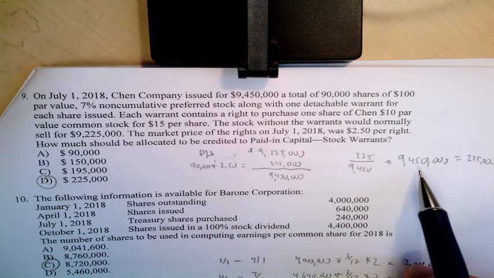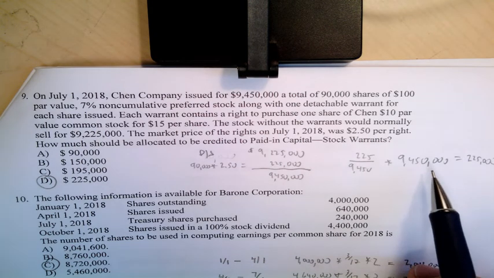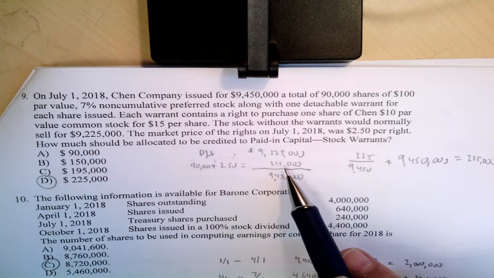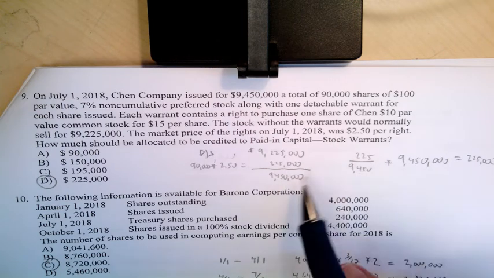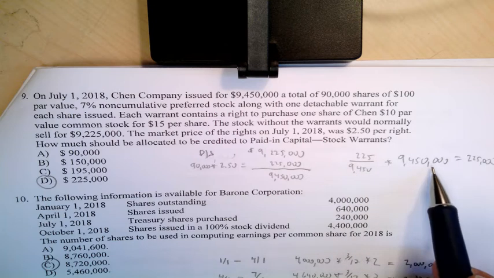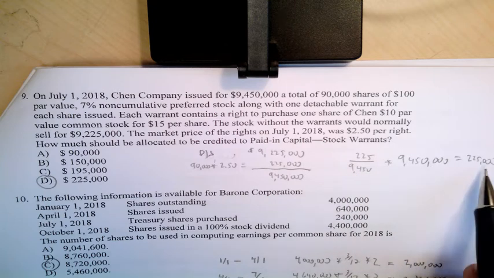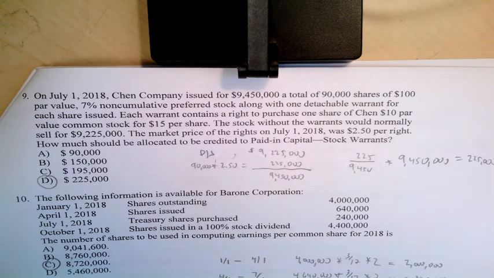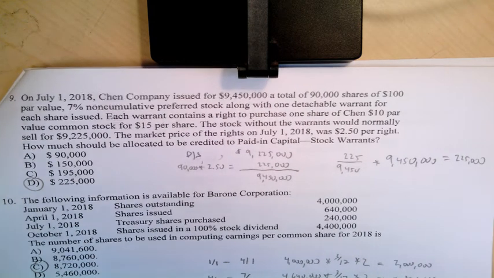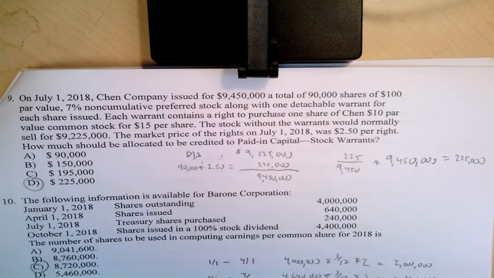Now, the amount of the proceeds that we're going to credit to paid-in capital stock warrants using the relative fair market value of the stock warrants divided by the total times the price. And so calculate out that we would allocate $225,000 of the proceeds to the stock warrants. Therefore, we'd credit paid-in capital stock warrants for $225,000.